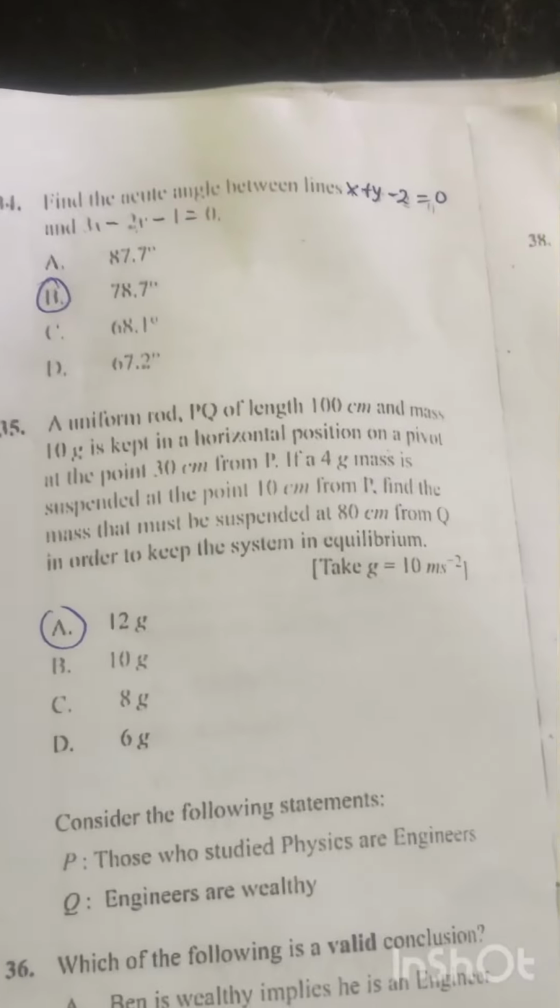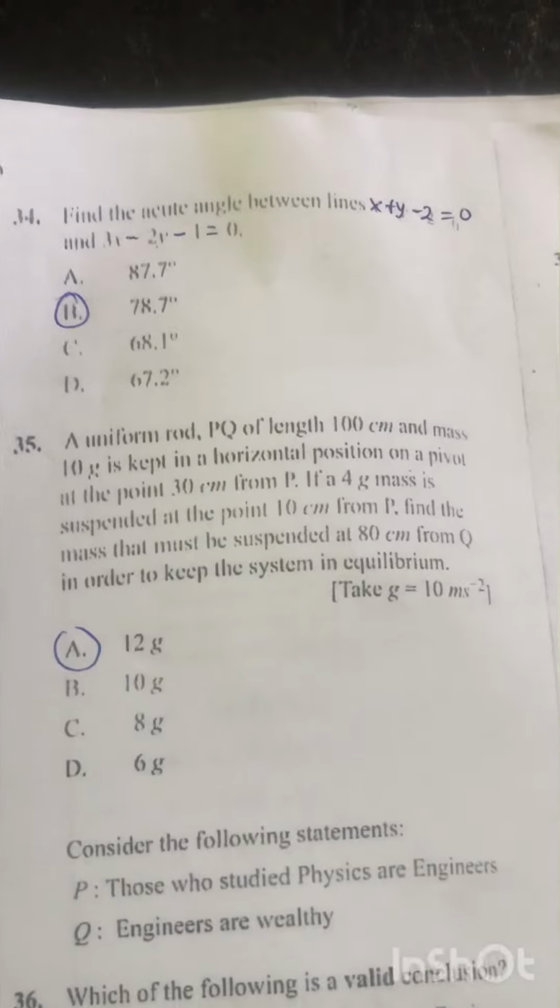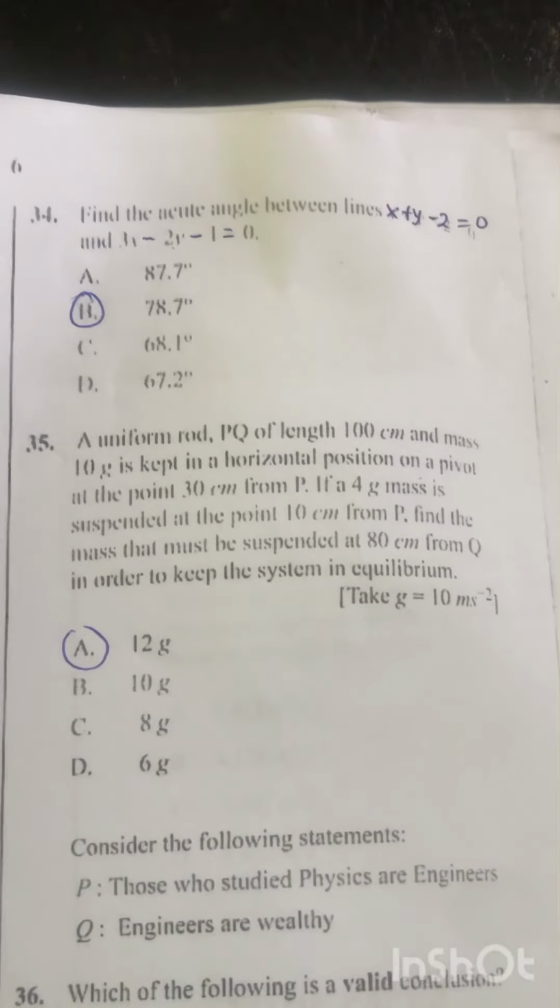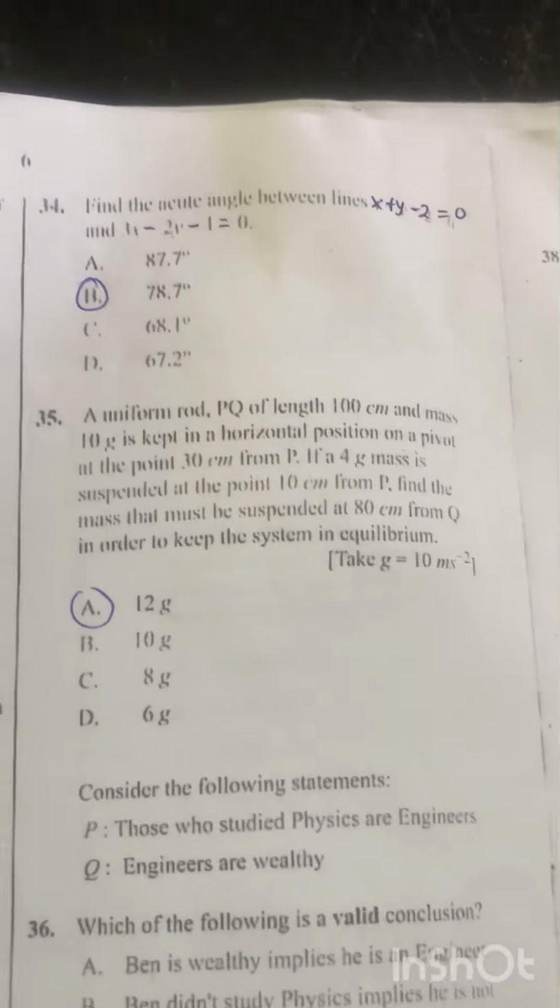35, a uniform rod. Okay, this one too, we have to work it. It's also very simple. So sum of clockwise moments equals sum of anti-clockwise moments. So we have to work it down. This one will take 1 minute. So let's skip that one and go to 36, which the calculator, I believe, can solve perfectly well.